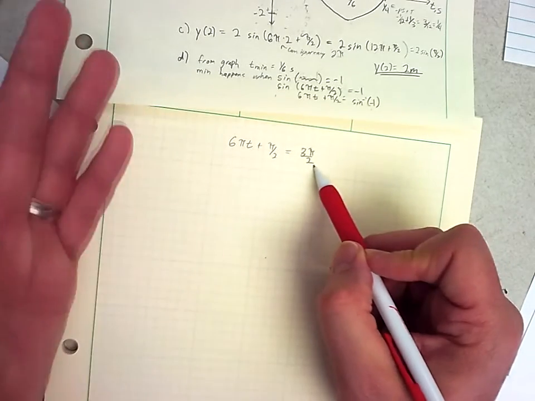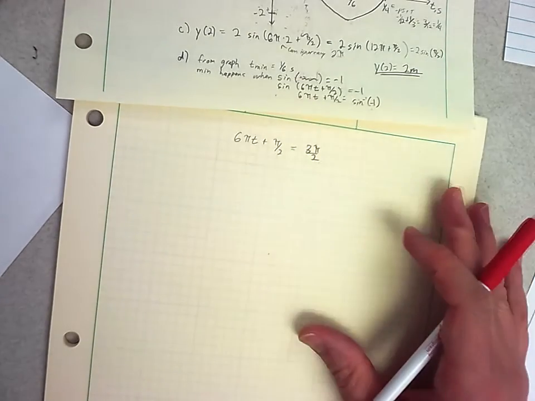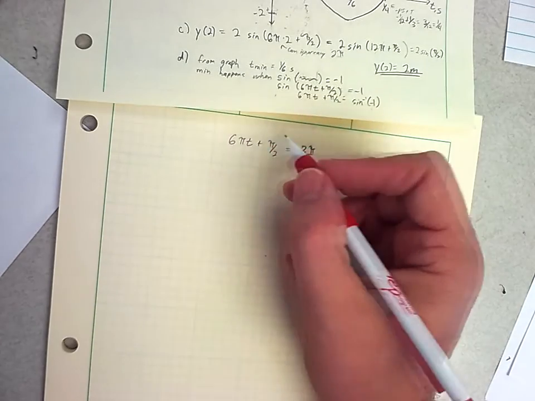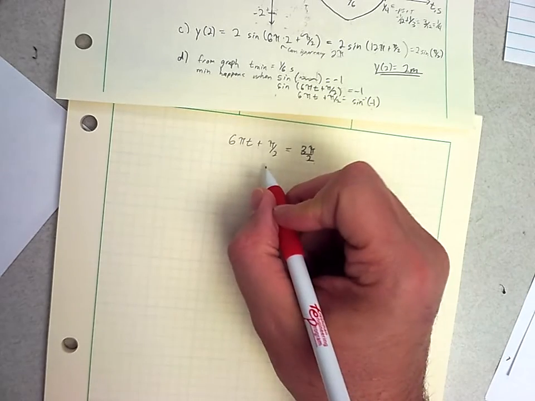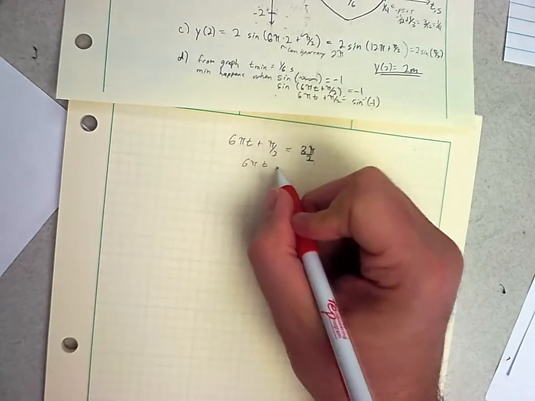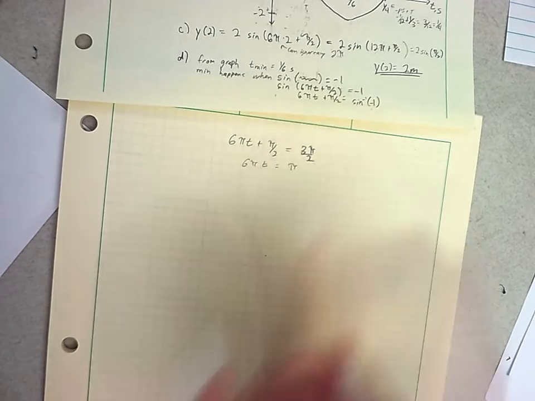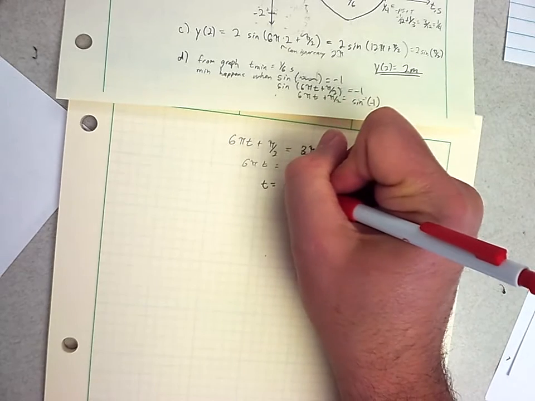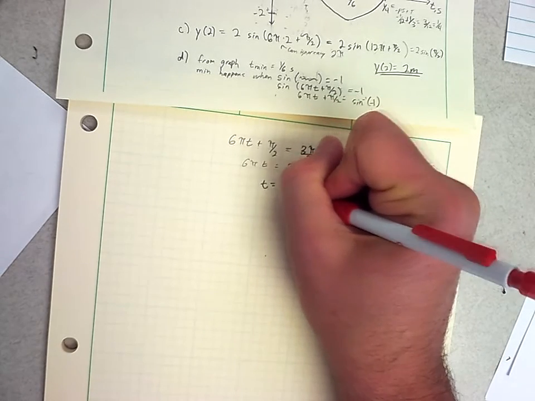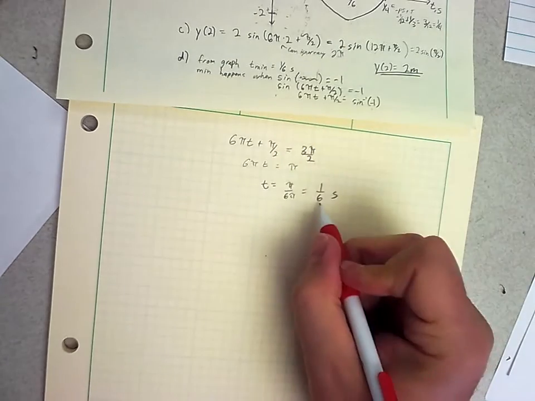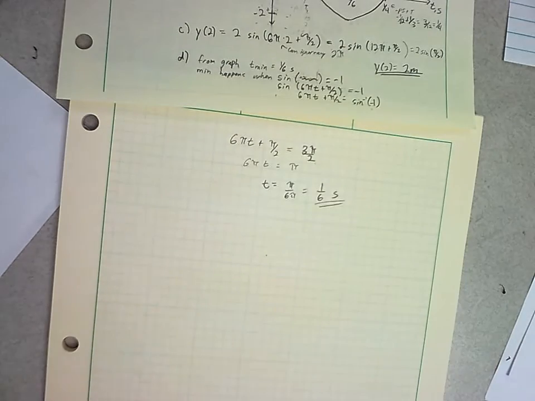But we set that, and then we just solve for t. So 6 pi times t, I subtract pi over 2 from each side, so this side just becomes pi. I divide out, and t is pi over 6 pi, or it's 1/6 second. Which again is good because that's what I got before.